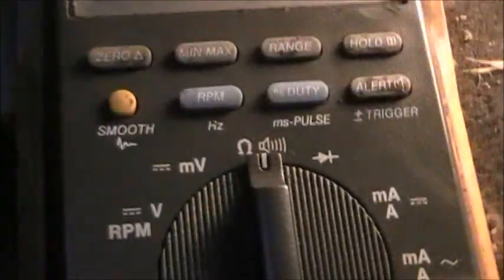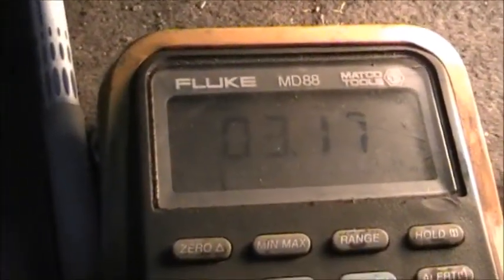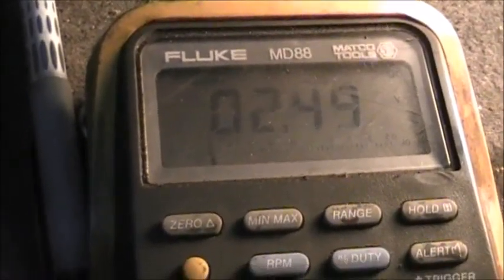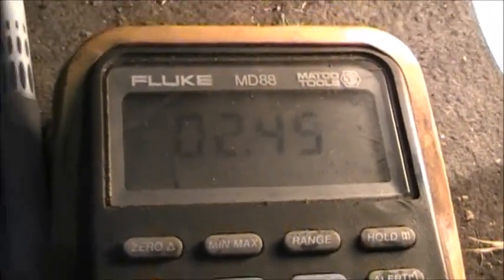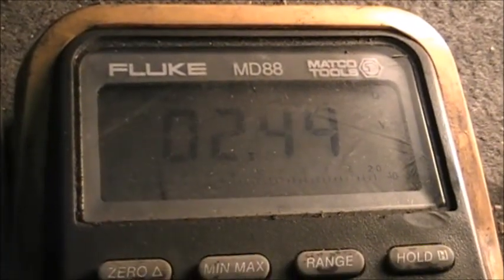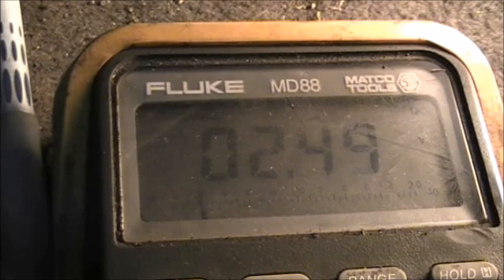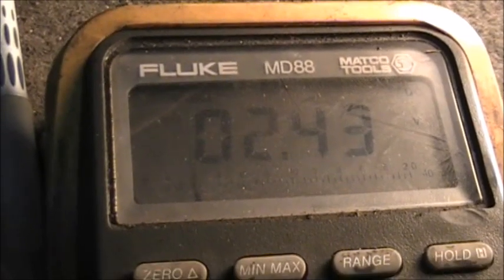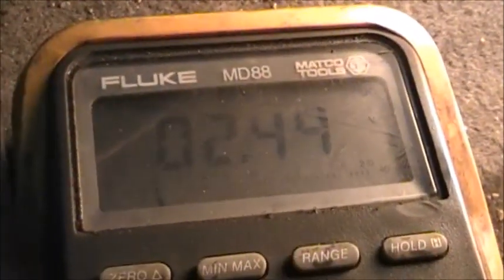I have to turn the meter from ohms to voltage and turn the ignition on, and it shows 2.4. Okay, so it's getting some activity on that data line. 2.4. So the data line is up. Nothing wrong with the line. Let me start it.